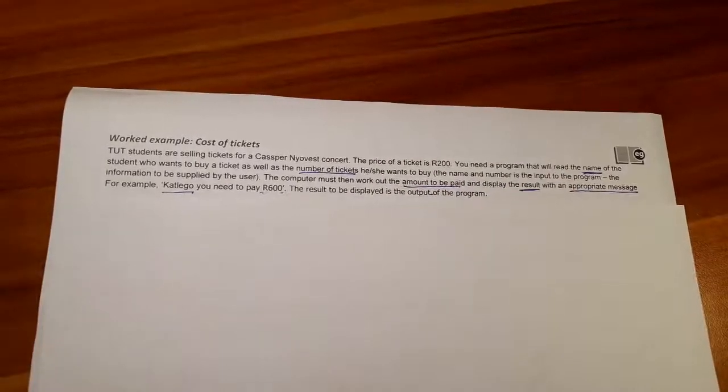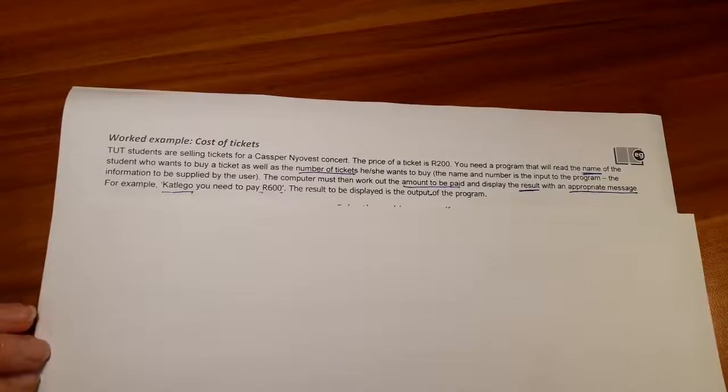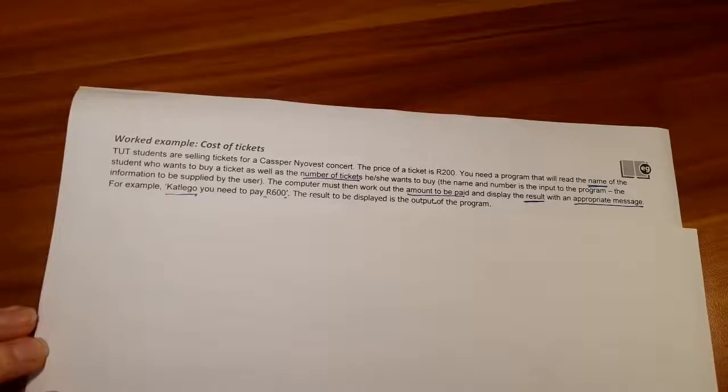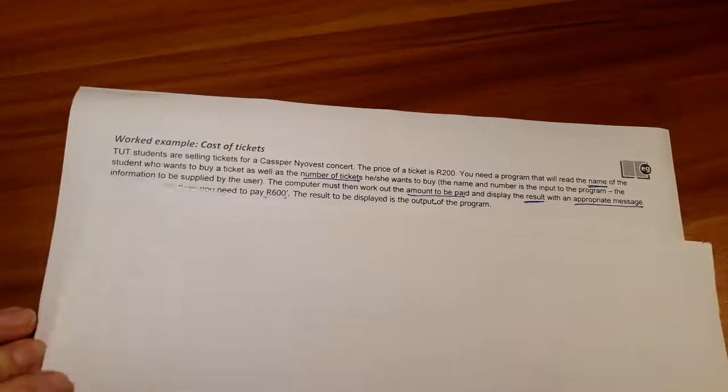So now where do you start when you have to write a program like this? This is a very simple calculation, but I'm using this simple calculation to show you some techniques. As we go along, the calculations will become more difficult, but then you are comfortable with this technique of how to analyze a problem.